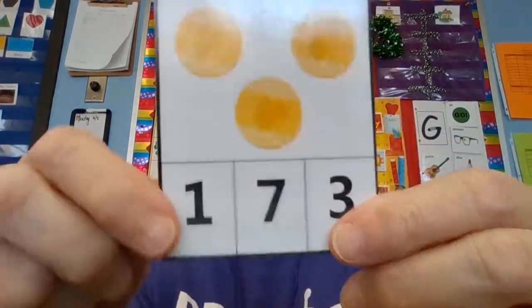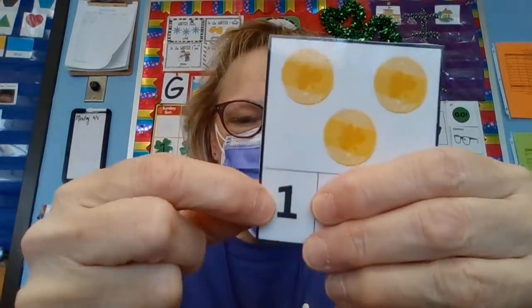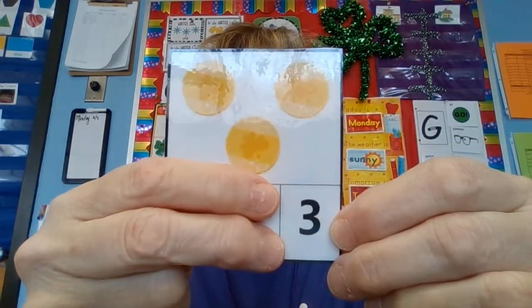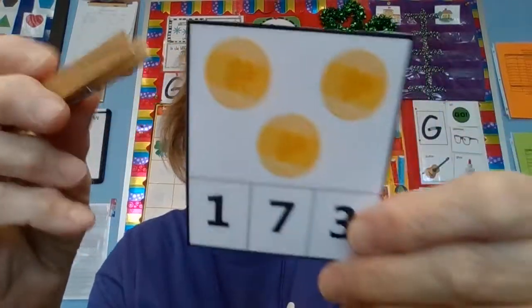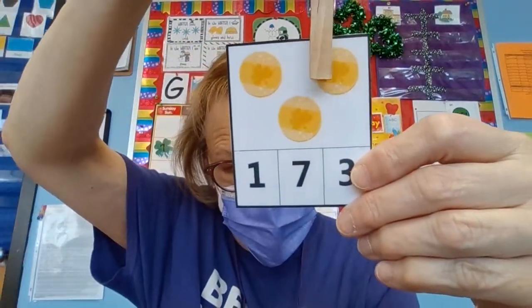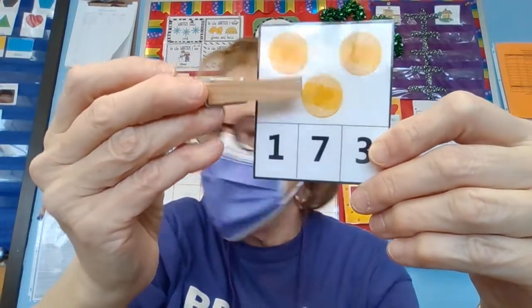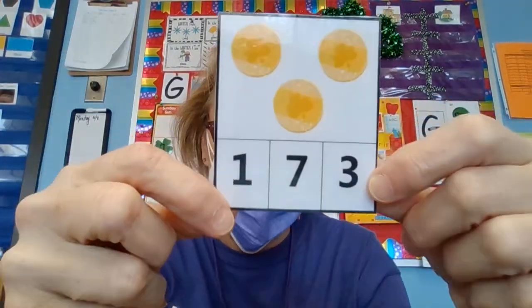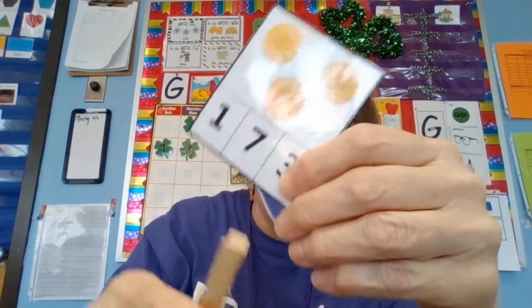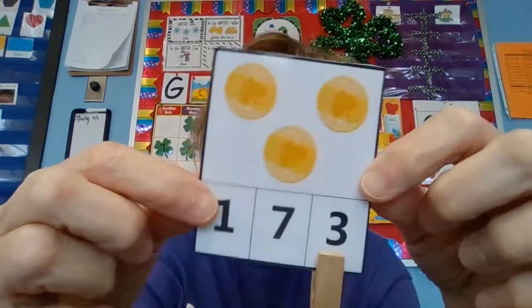There's our gold coin. So let's see. Do we have one gold coin here? Do we have 7? Or do we have 3? You are going to have to help me count. You ready? Let's go. Ready, set, go. 1, 2, 3. Do you remember which one was 3? Yeah, that one. 3 gold coins. Yay!